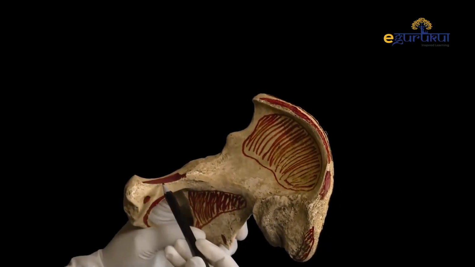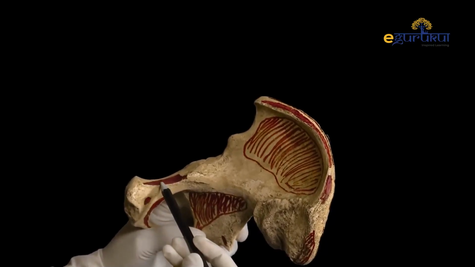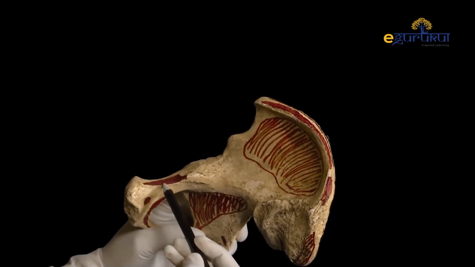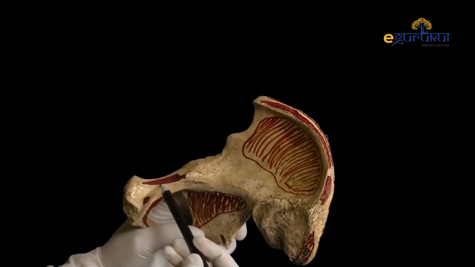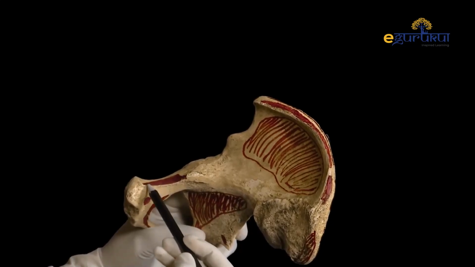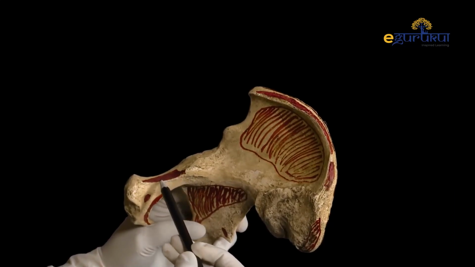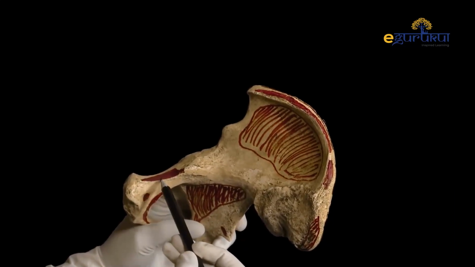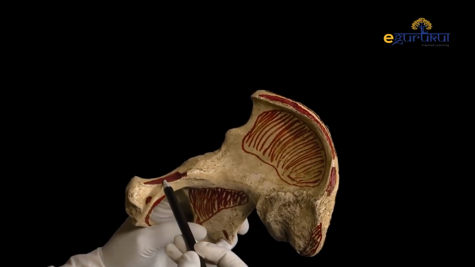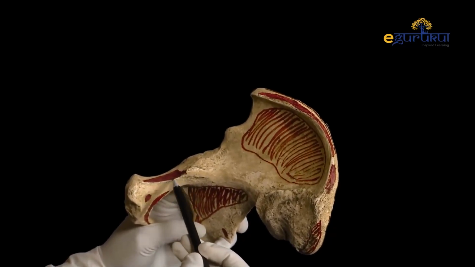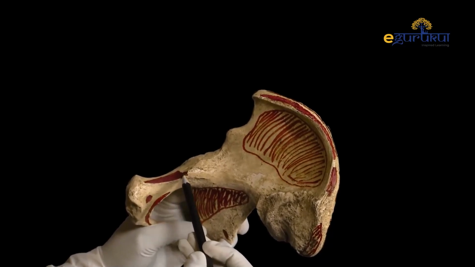At the medial end, it provides attachment to the conjoint tendon, and just anterior to the conjoint tendon is the attachment of the lacunar ligament, which is an extension of the inguinal ligament. And lateral to the attachment of the lacunar ligament, it provides attachment to the pectinate ligament or the pectineal part of the inguinal ligament.